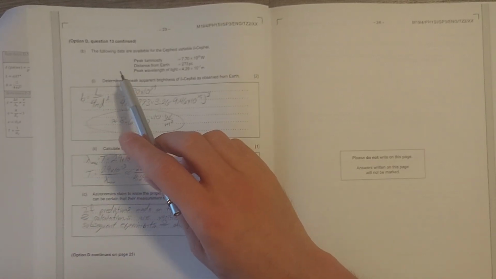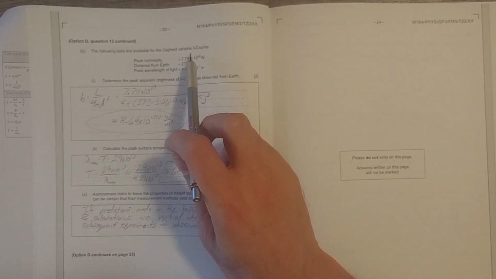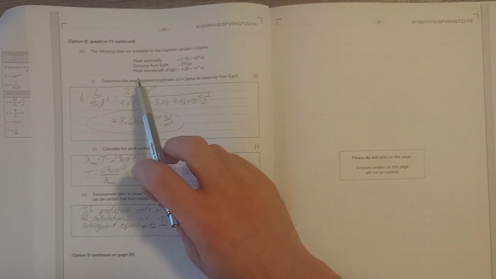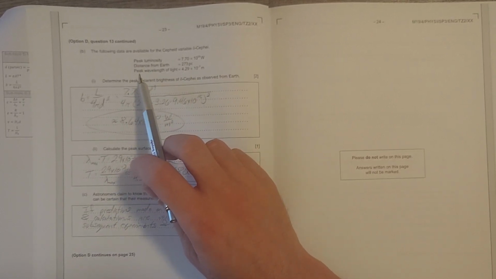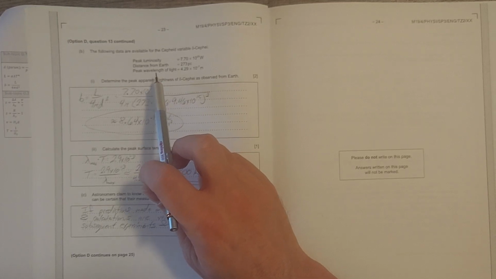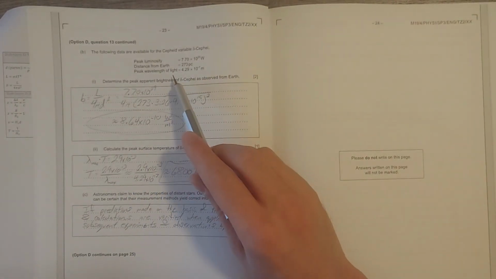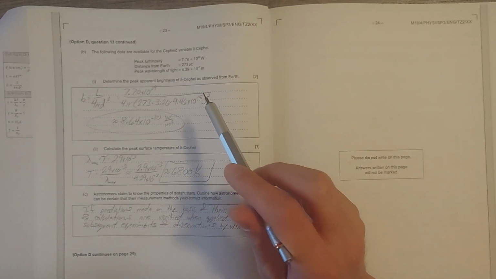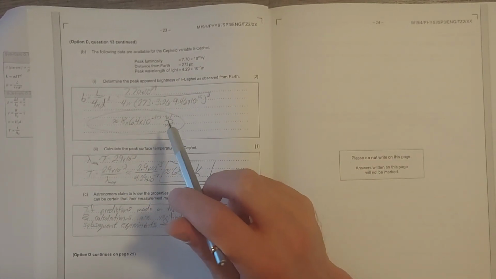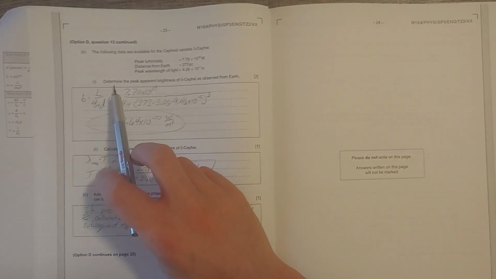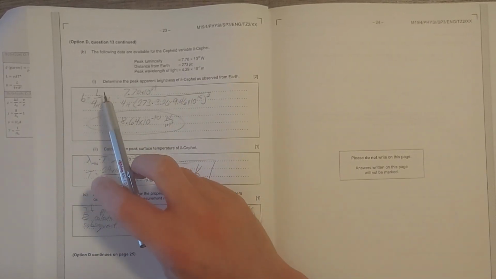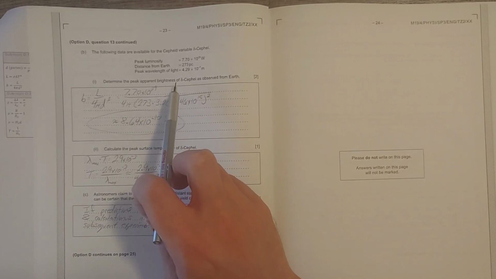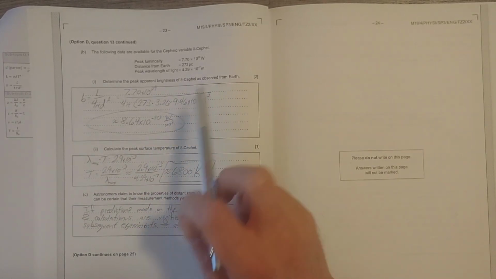All right, so we have the following data for a Cepheid variable, delta Cephei: peak luminosity, distance from Earth, pretty far away, and peak wavelength of light. I guess it's actually not that far away in universal or even galactic terms. That would still be within our galaxy, for example. Determine the peak apparent brightness of delta Cephei as observed from Earth.